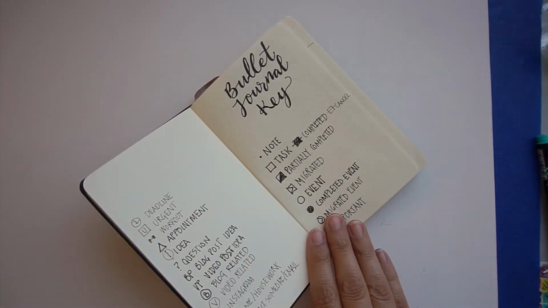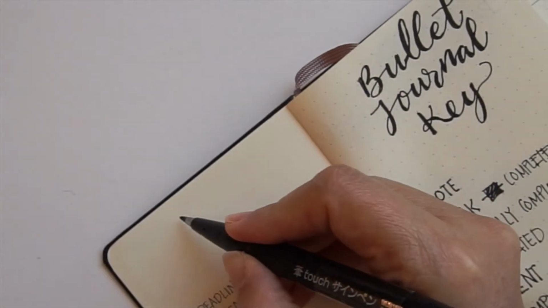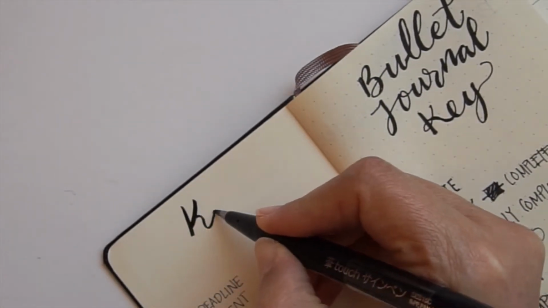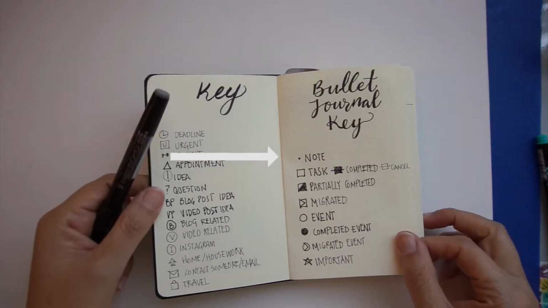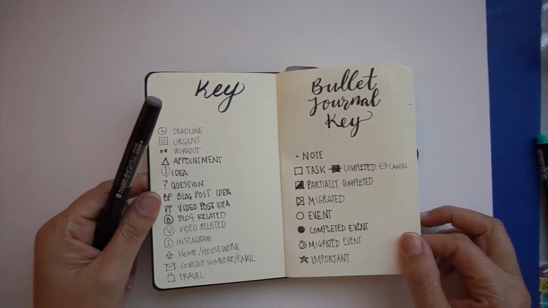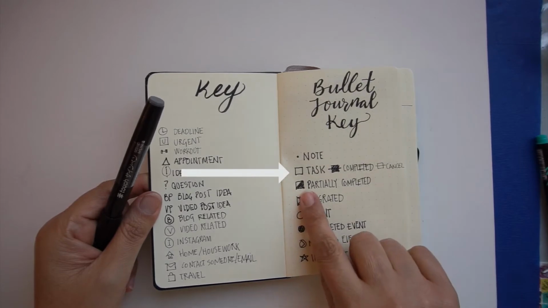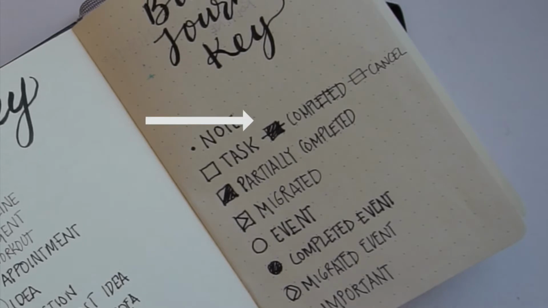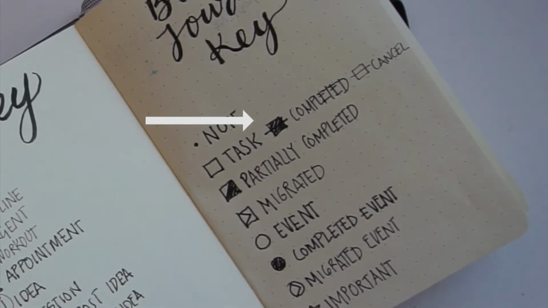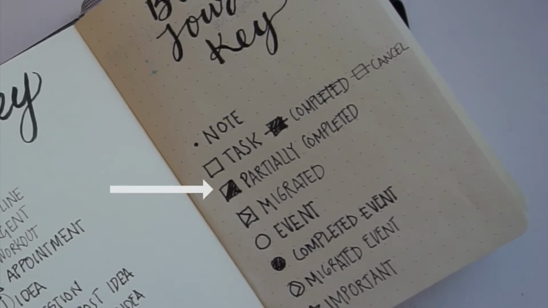On the first page we're going to put our keys, but the most common ones and the ones that come in the original book are these. For the note you can put a dot. For the task we use a little square. If you fill it completely, it means the task has been completed. You can also just cross it or use the crossing line for cancelling. If you fill it a little bit, it means that you finished a part of that task.